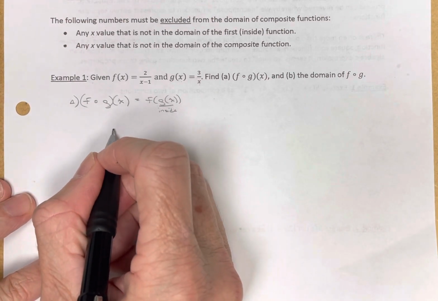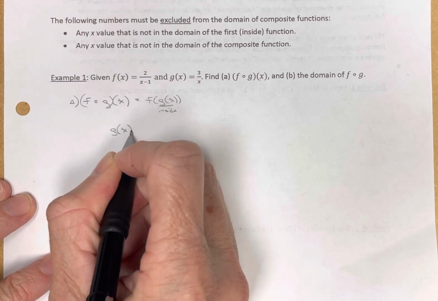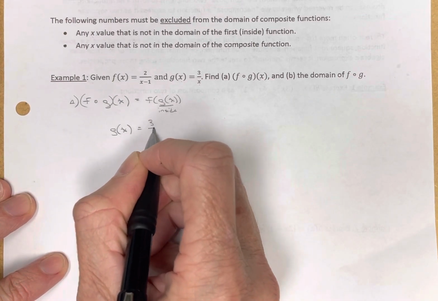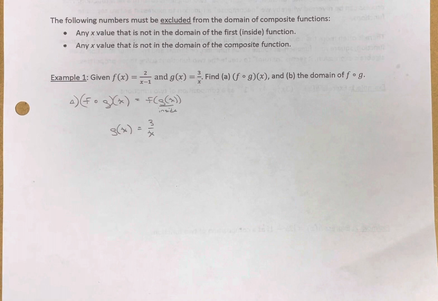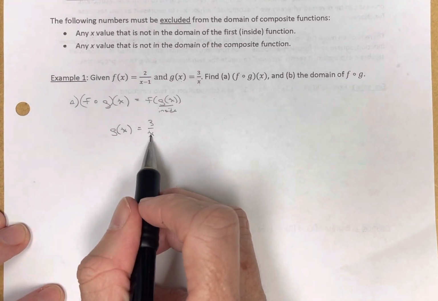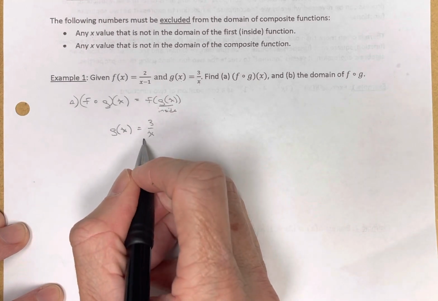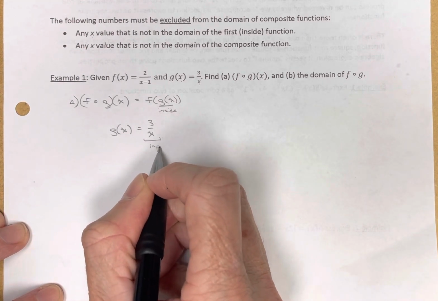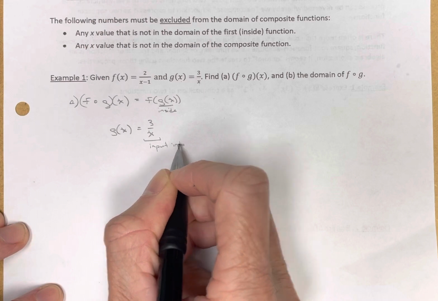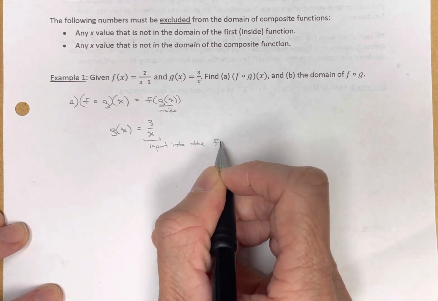So what is our g of x function? Our g of x function says 3 divided by x. That's fine. This x goes in, 3 divided by x comes out. This is the input into the f function.